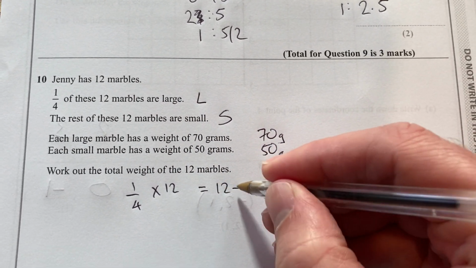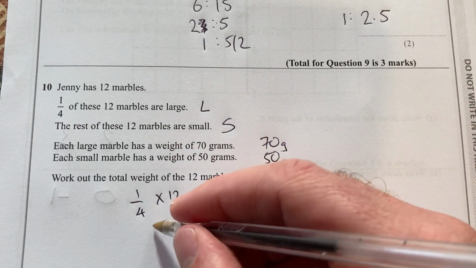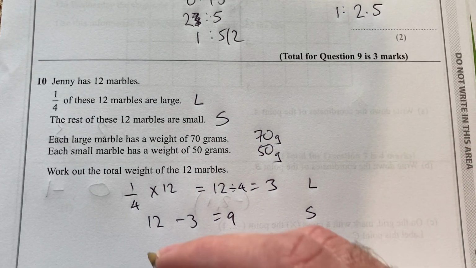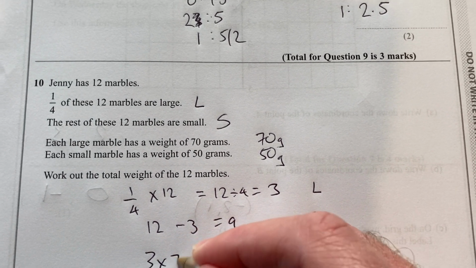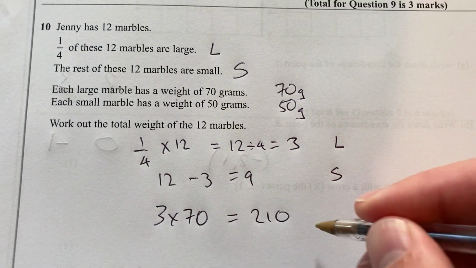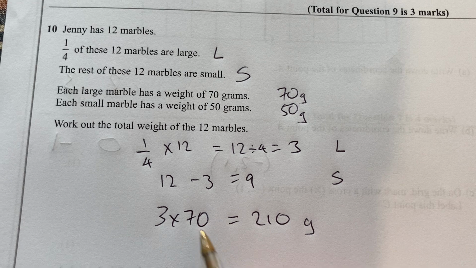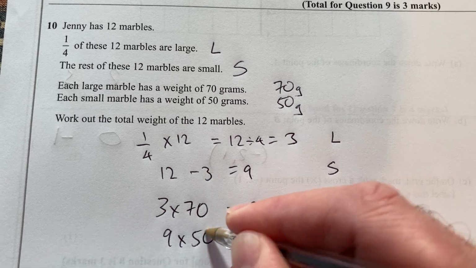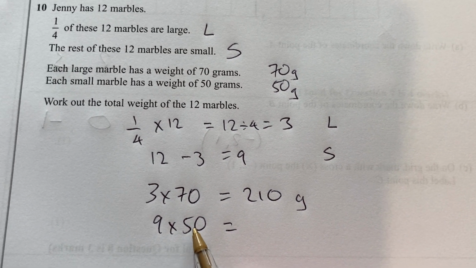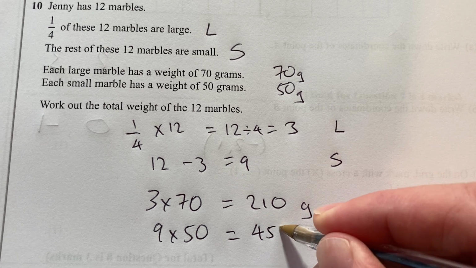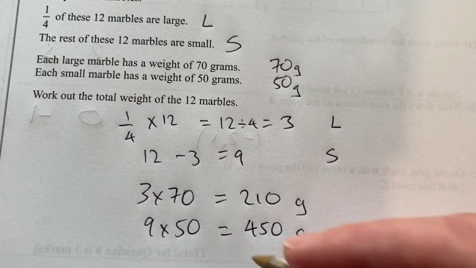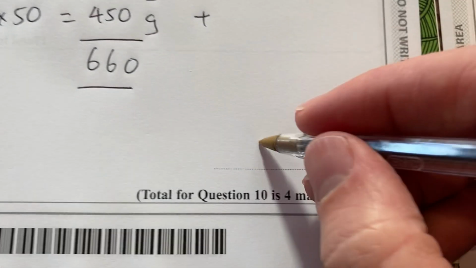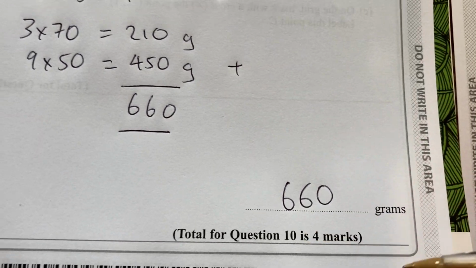A quarter of 12 is 12 divided by 4 is 3. And then the rest, 12 minus 3 is 9. So 3 are large, 9 are small. So I have to do 3 times 70 grams is 210 grams. Knowing my 7 times table, 3 times 7 is 21. And then multiplying that by 10. And then 9 times 50, knowing my 9 times table, 9 times 5 is 45. And multiplying that by 10, 450. Adding those two together, and I get 660. So 660 there. Nice 4-mark question there.